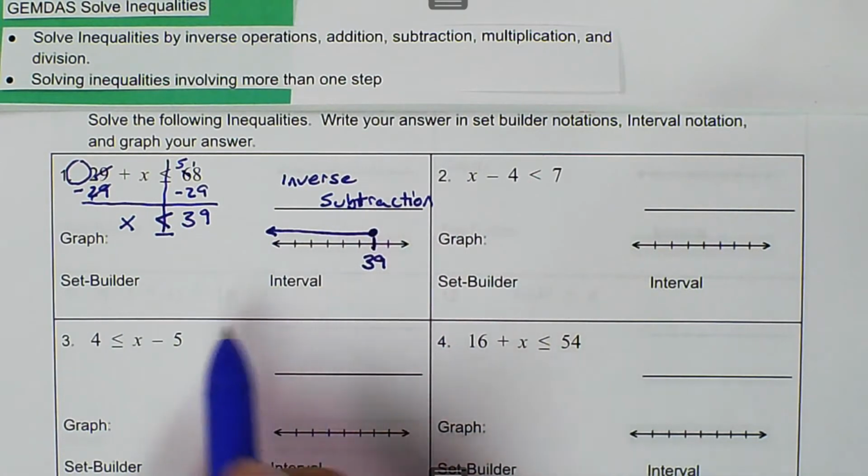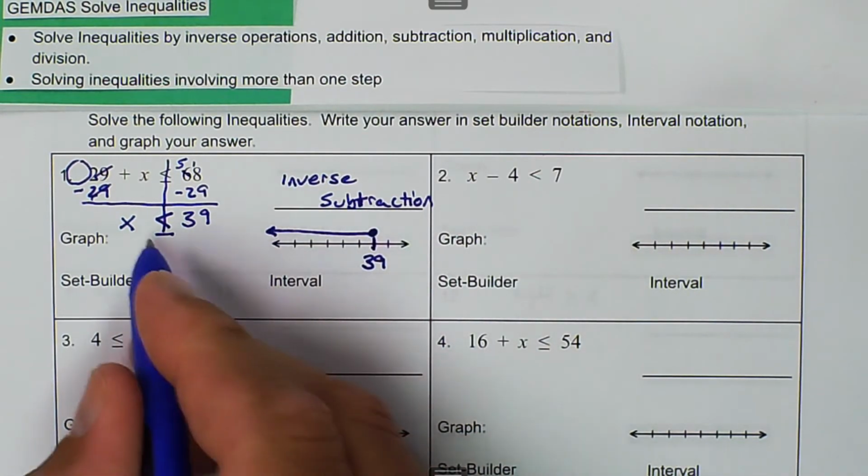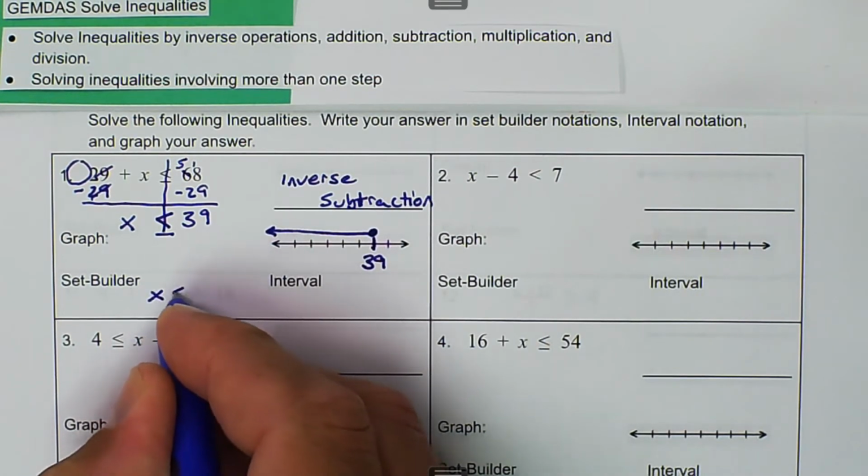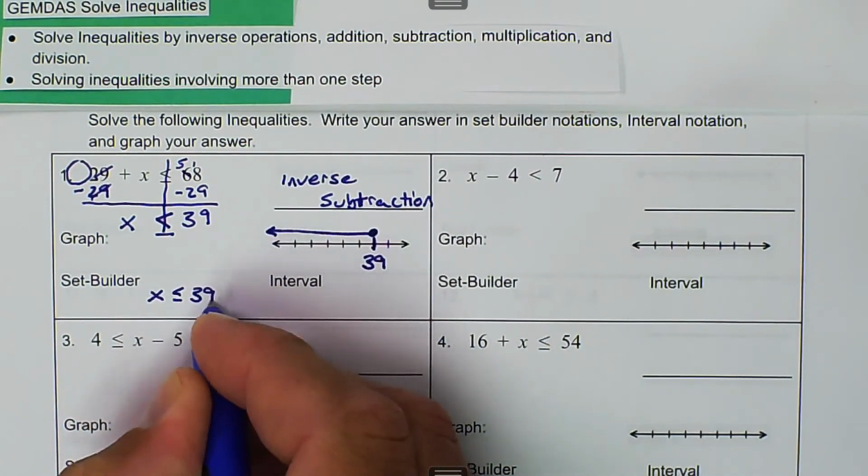That will be a graphical representation of our answer here. Now in set builder notation, we already have the answer written in set builder notation. So I'm just going to rewrite that: x is less than or equal to 39.